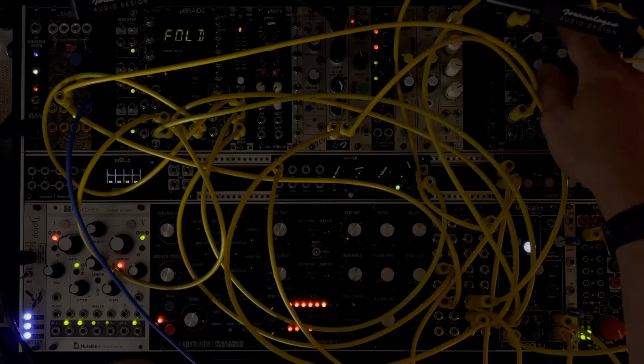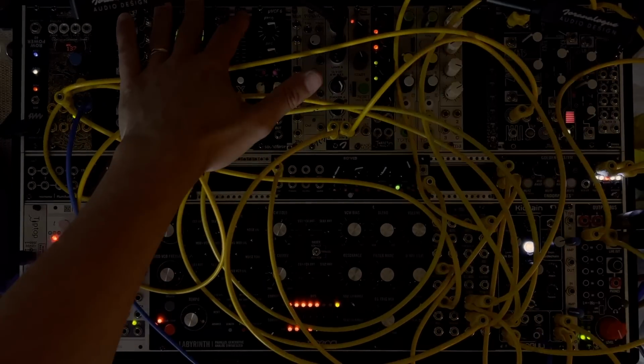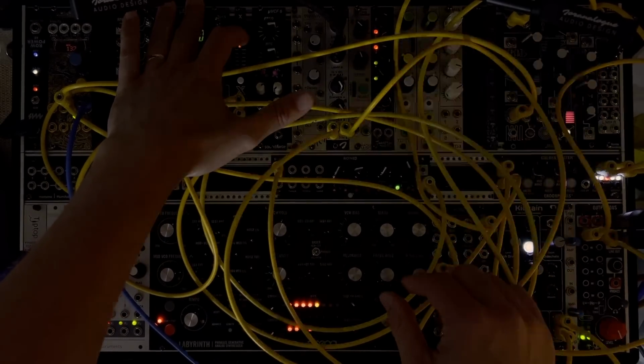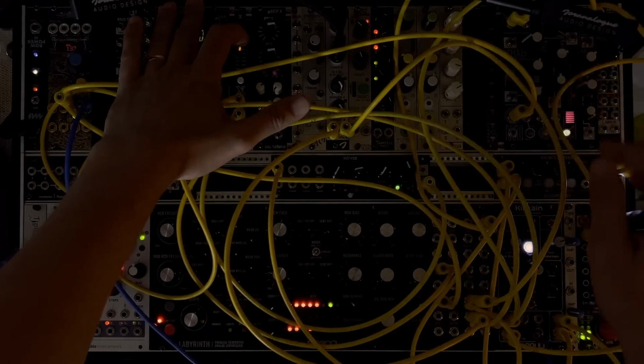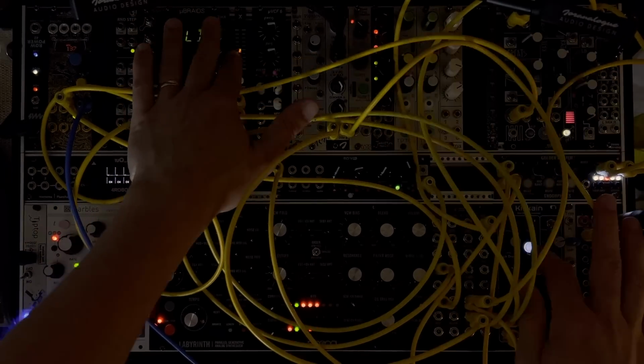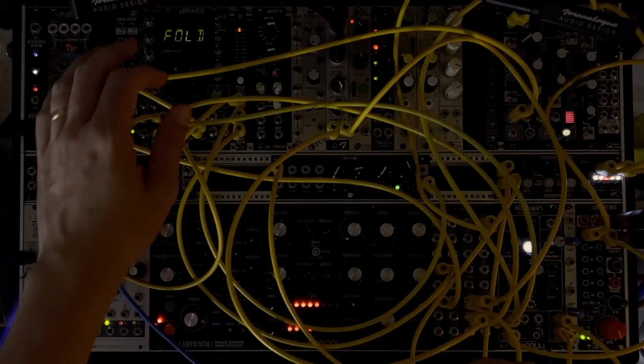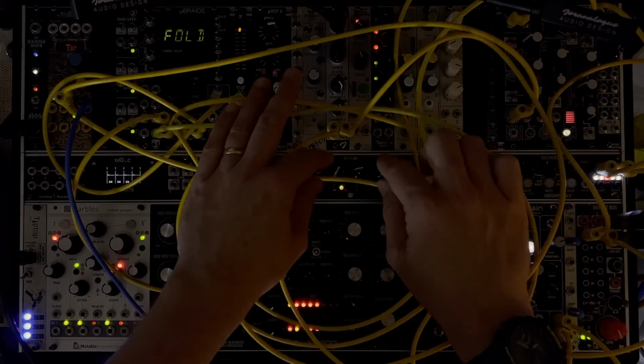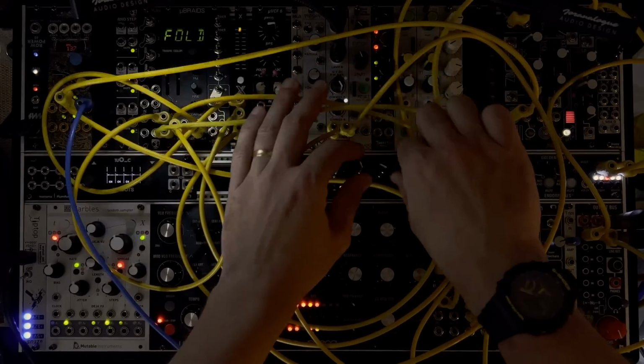Turn down the oscillators. Blend. Nope. Let's find a weirder, more gronky sort of sound.